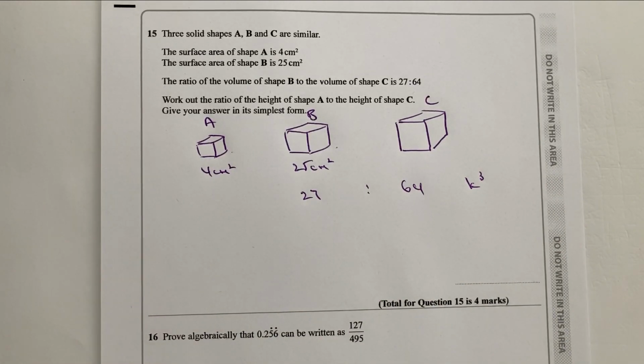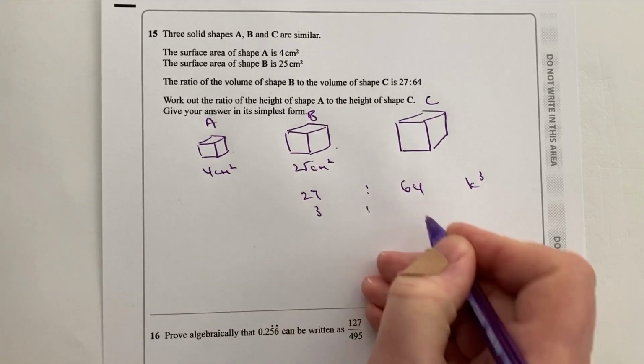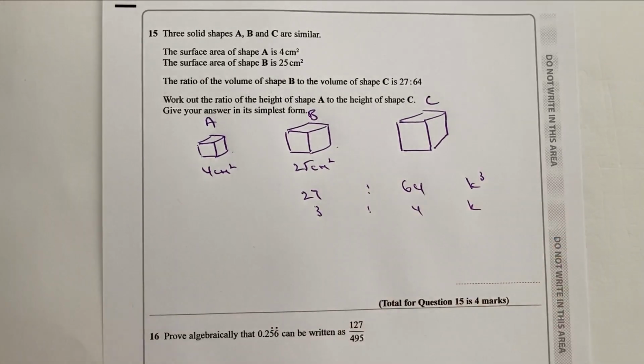Okay, now if I cube root each of those, I'm going to get the value of k, which is what I'm actually looking for. I think we'll have a look in a minute, but if I cube root each of them, I'm going to get 3 to 4, which is the value of k. Okay, that's between B and C.